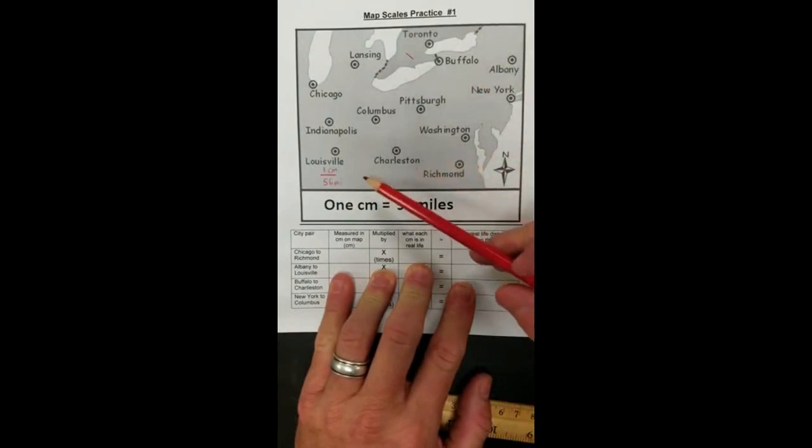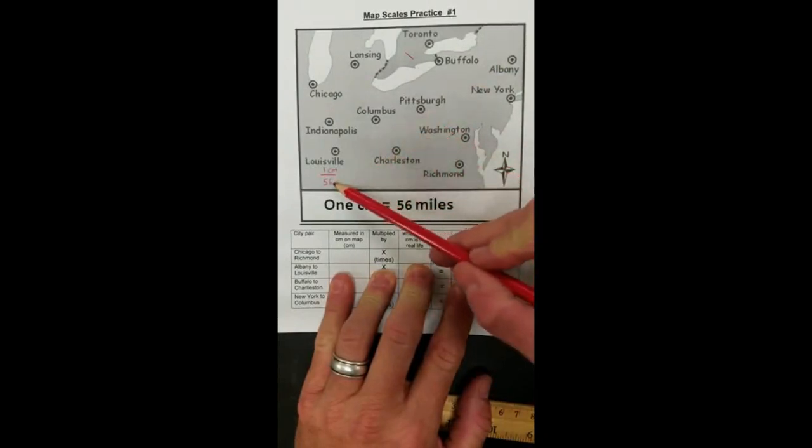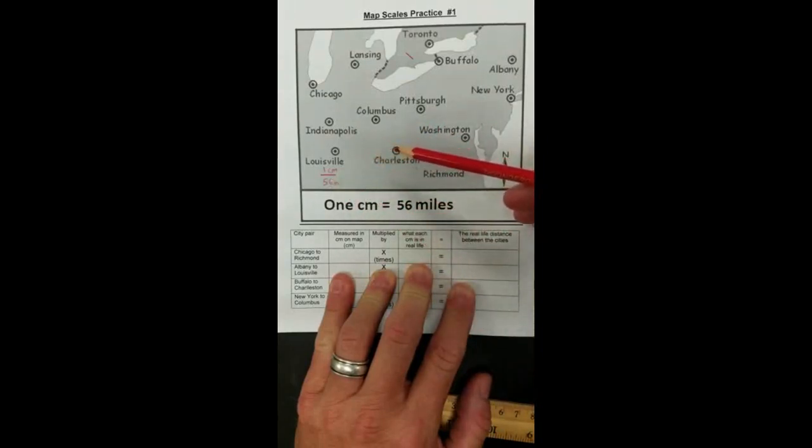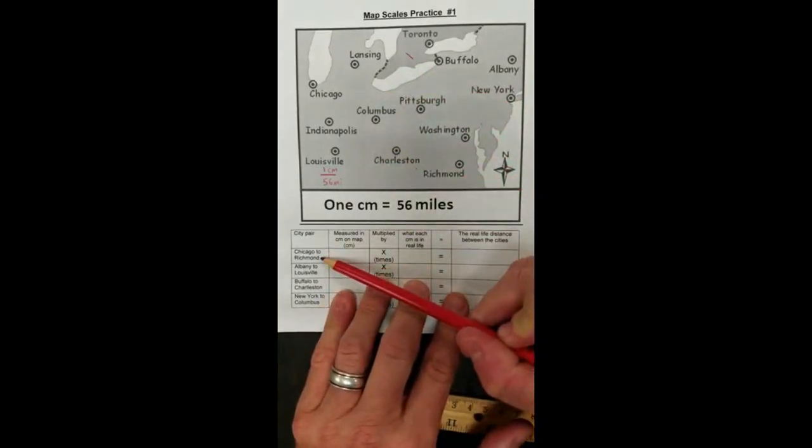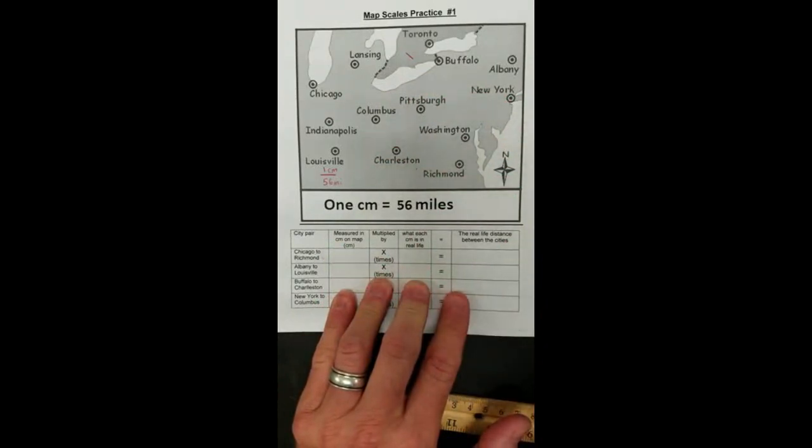It also tells me that 2 centimeters would be 112 miles. 3 centimeters would be 168 miles. So using a scale, I can figure out how far it is between two points on this map. And that's what I want to know here. I want to know from Chicago to Richmond. How far would that be in real life?